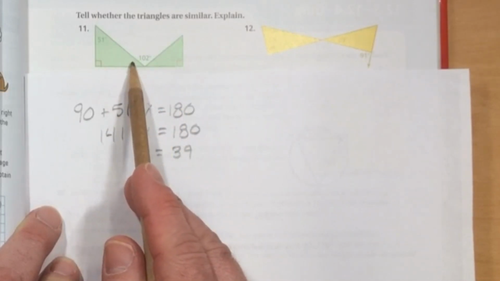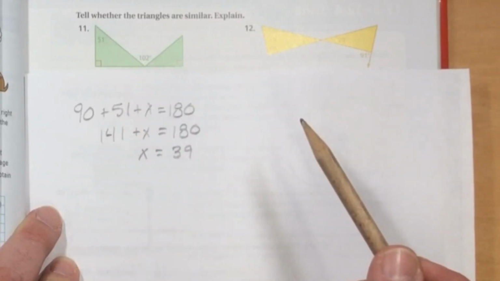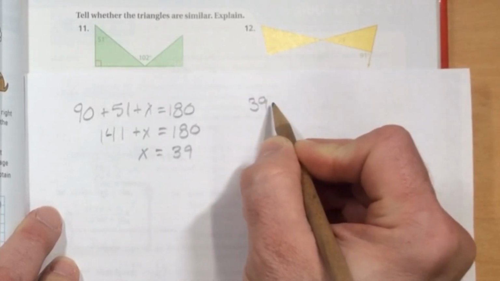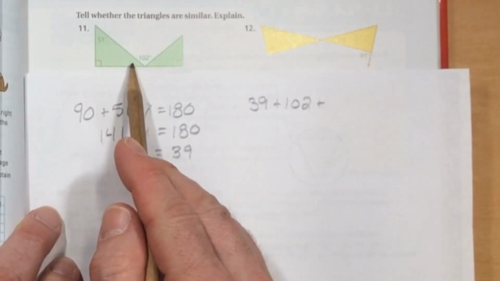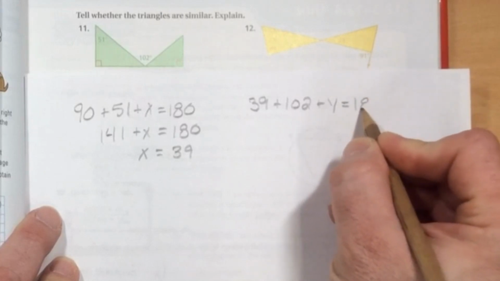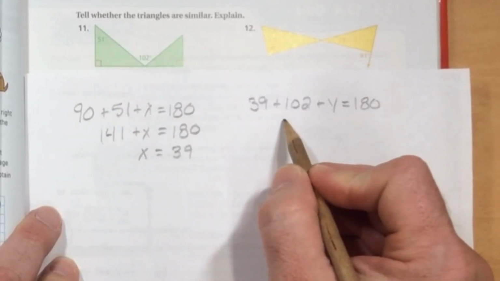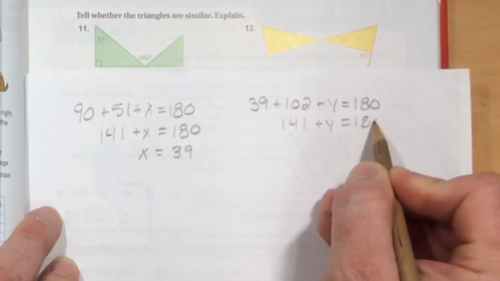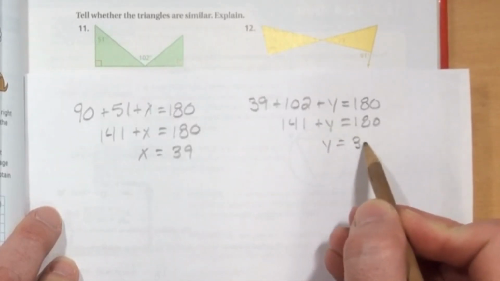Now 39 plus 102 plus something equals 180. So we'll write that down. So we have 39 plus 102 plus something. I'm not going to use X again because we already used X for this one. I'll use Y equals 180 because it's a straight line. And we'll combine like terms to get 141 plus Y equals 180. Subtract 141 from each side and get Y equals 39.